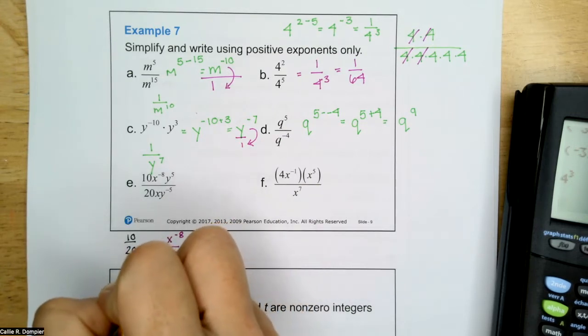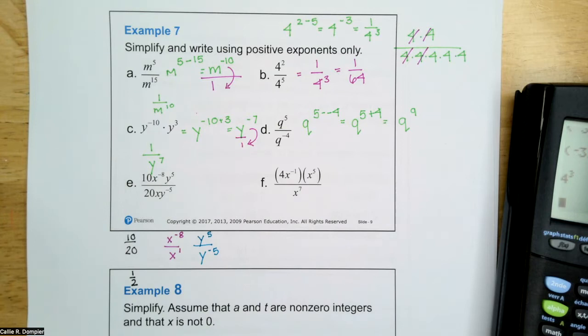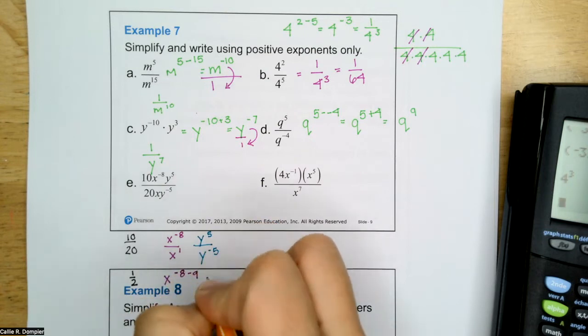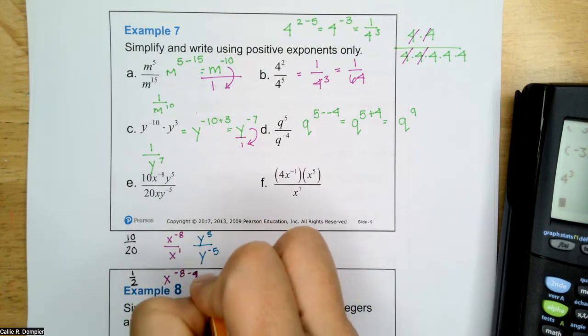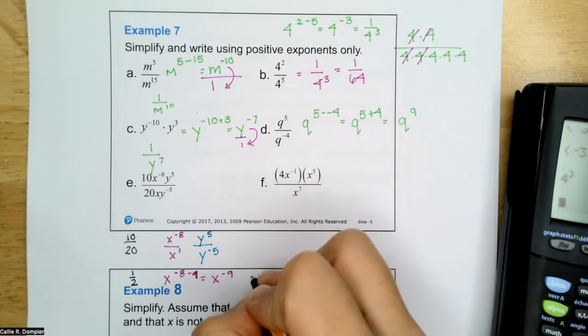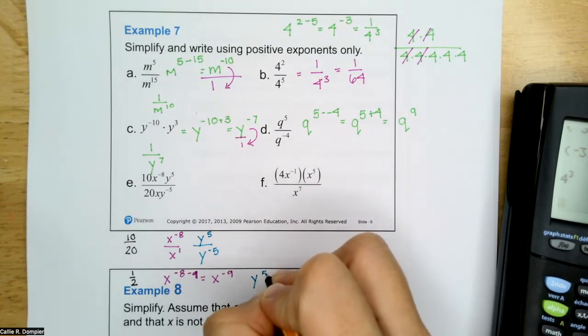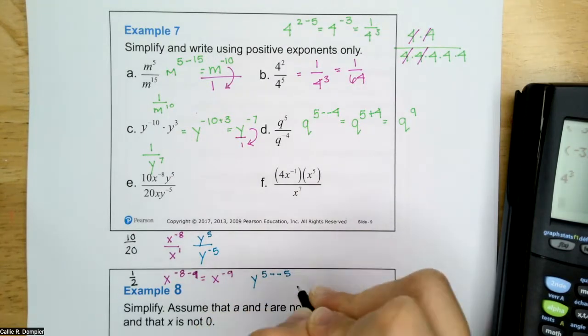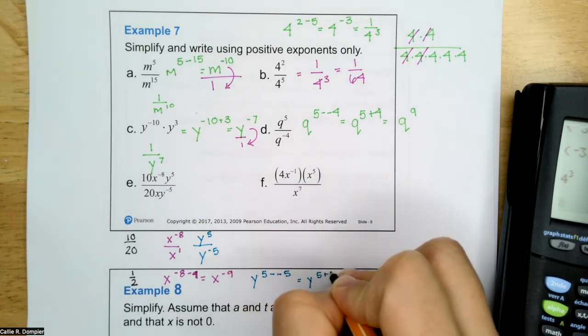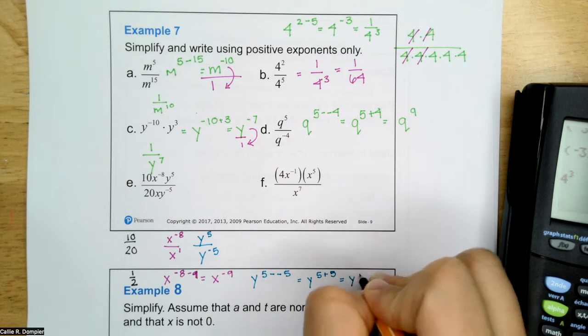So that becomes 1/2. Negative 8 minus 1 is negative 9, right? And then y to the 5th minus negative 5, 5 plus 5 is y to the 10th.